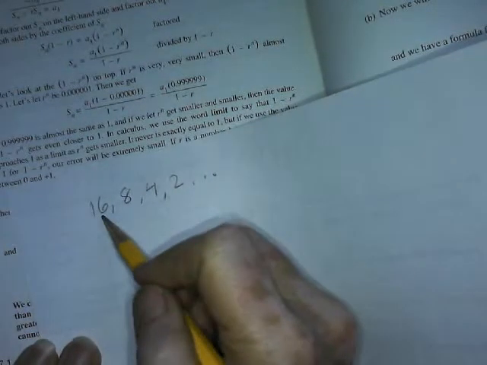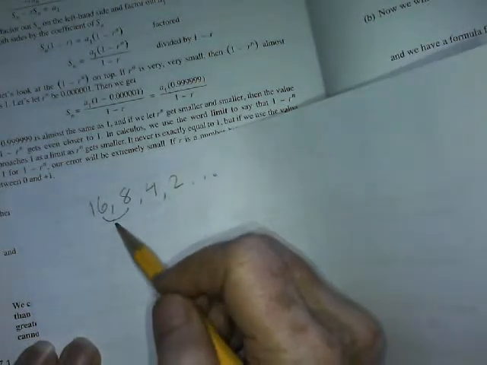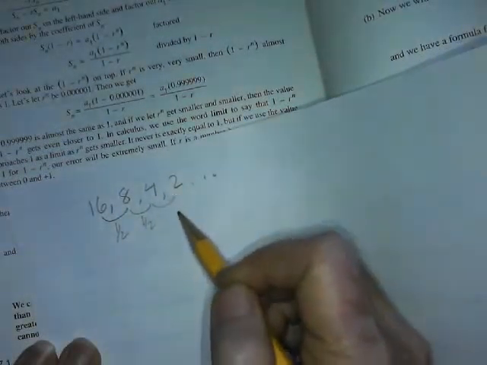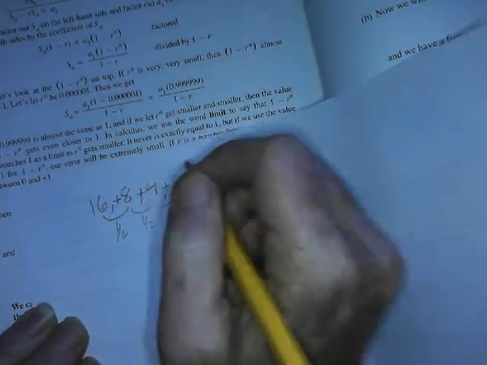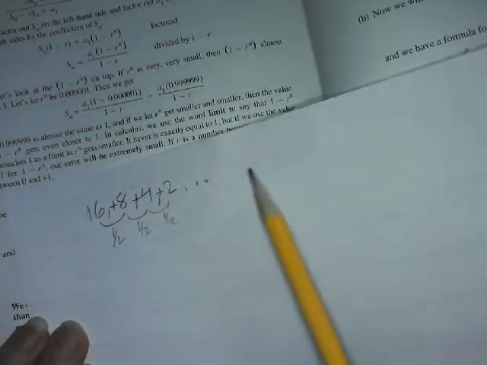If you see something like this, you think it's geometric, because it's not adding or subtracting. It looks like it's multiplying by a half, taking half of each one, or you can say it's dividing by 2. If I put plus signs in between each one and add them up, they'd keep getting smaller, right? Half of 2 is 1, half of 1 is a half, half of a half is a quarter, all these little tiny fractions.